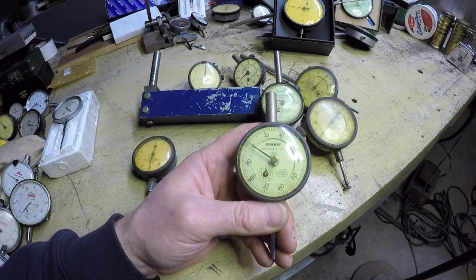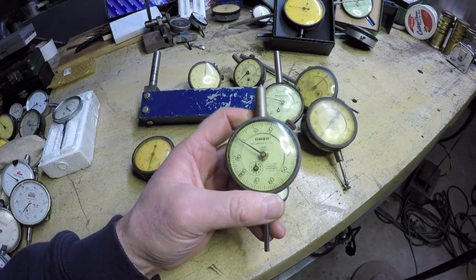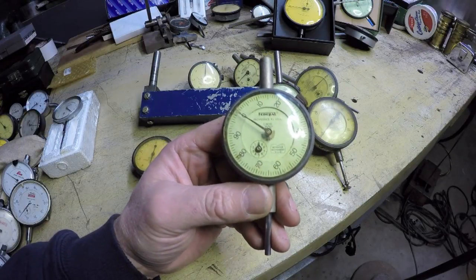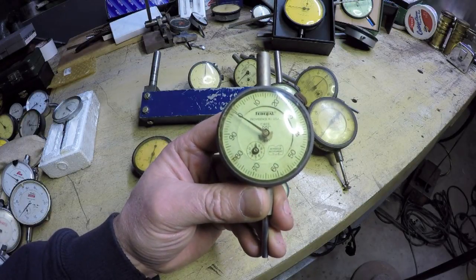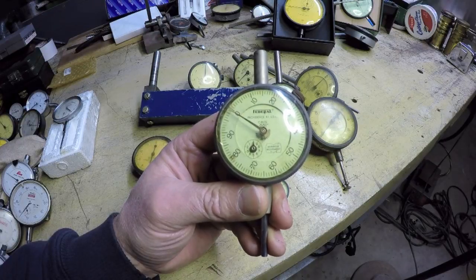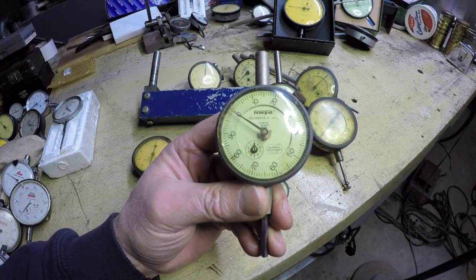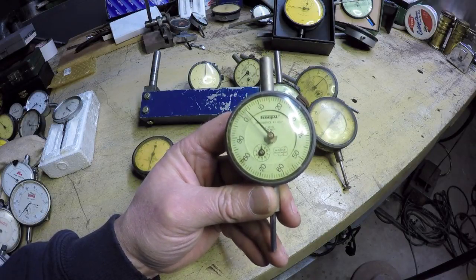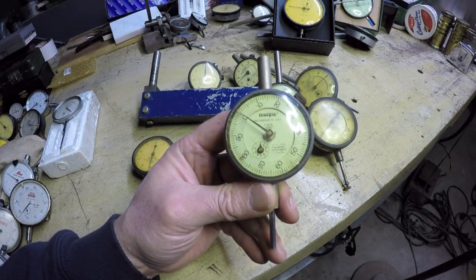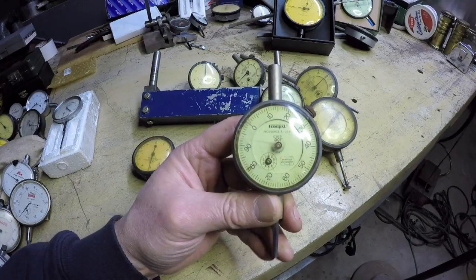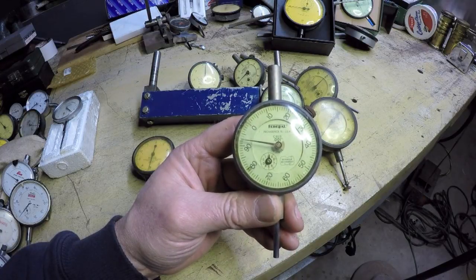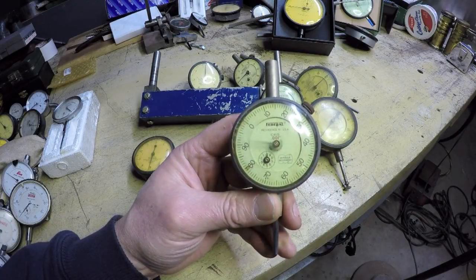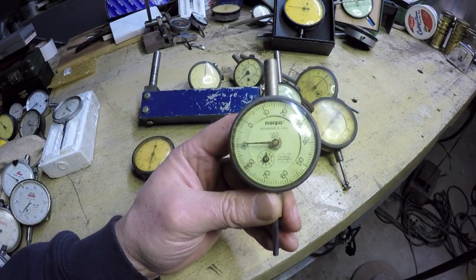The other thing I noticed is that on some of these Federals, they mention that they're fully jeweled. And what fully jeweled means is that the tiny bearings inside the movement, that the little tiny shafts rotate in, are actually made out of jewels, typically a type of ruby, if I'm not mistaken.